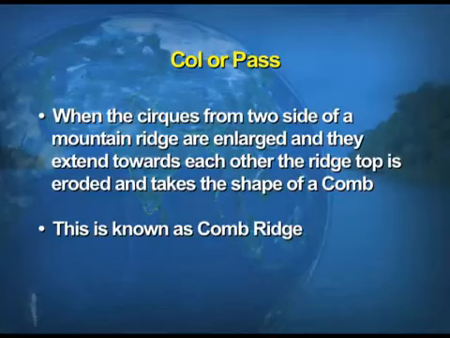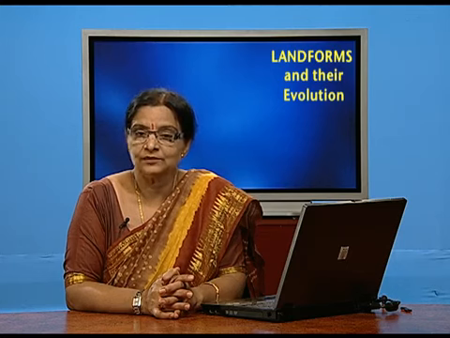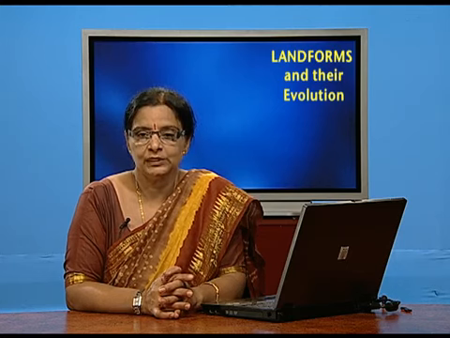Now, another feature is comb ridge. As the name indicates, it looks like a comb. When the cirques from the two sides of a mountain ridge are enlarged and extend towards each other, the ridge top is eroded. That erosion is because of the extension of the cirques. So, when the top gets eroded, what happens? It takes the shape of a comb, and that feature is known as a comb ridge.